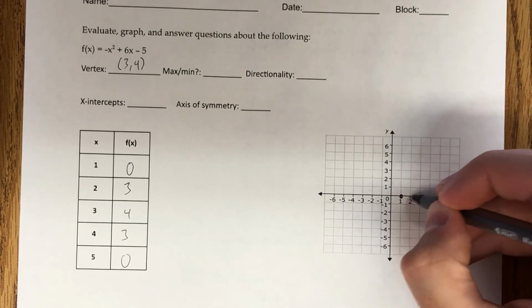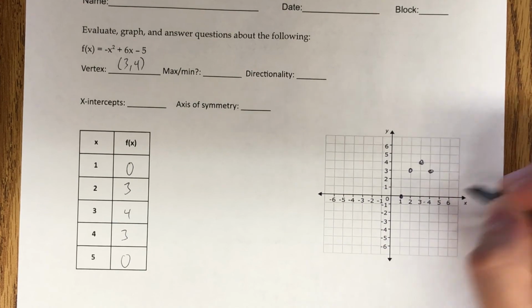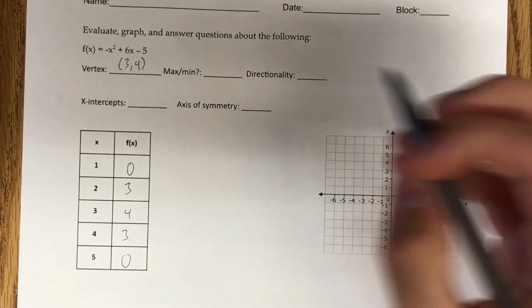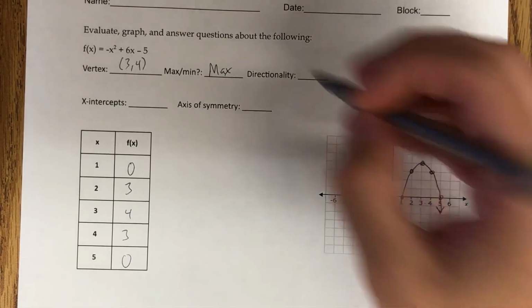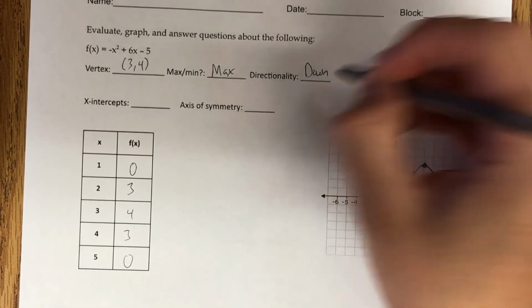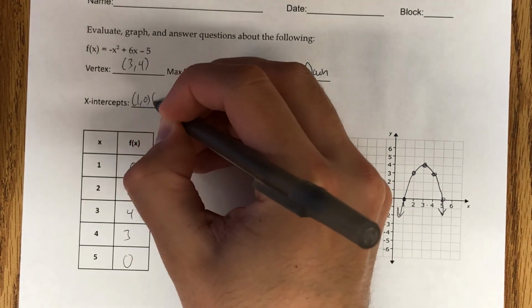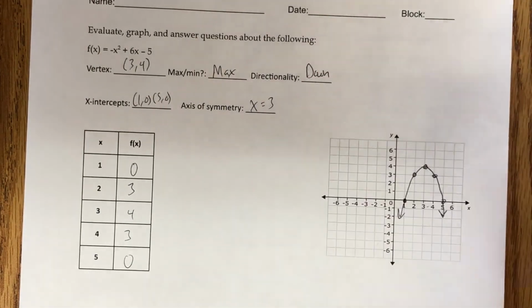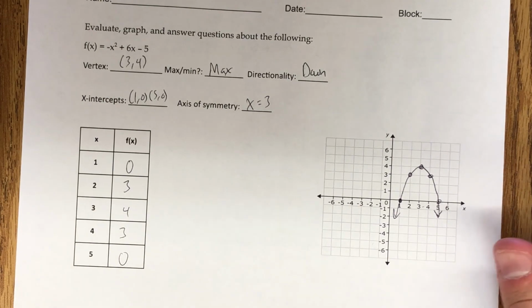So we have 1, 0, 2, 3, 3, 4, 4, 3, 5, 0. It is a high point, so it's a max. It's pointing down, so our directionality would be down. Our x-intercepts are at 1 and 5, so 1, 0, and 5, 0. And our axis of symmetry would be x equals 3. And there you have it. Those are the things we need to find for quadratic functions.